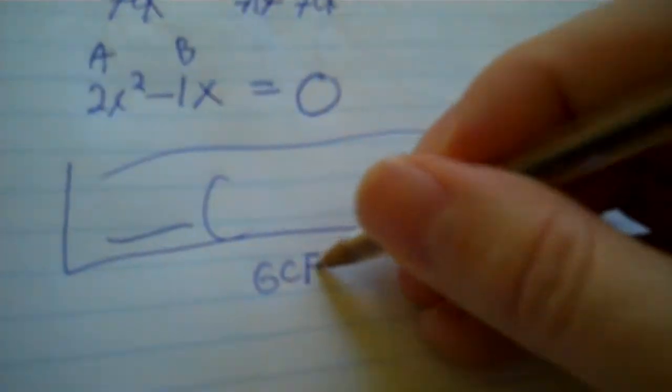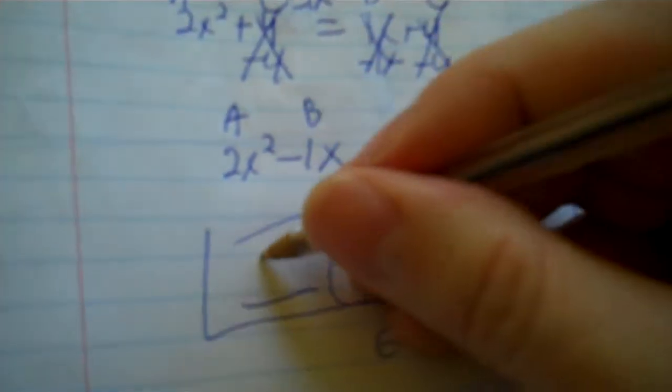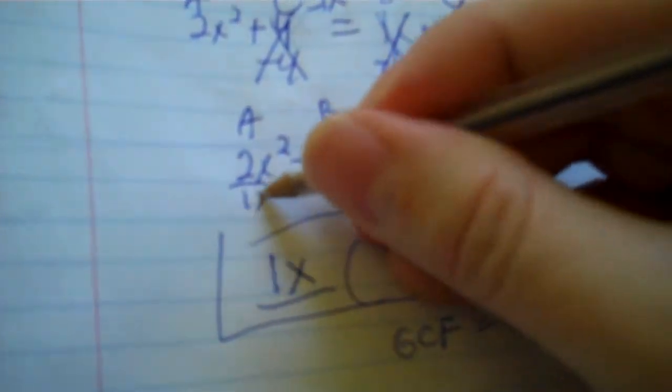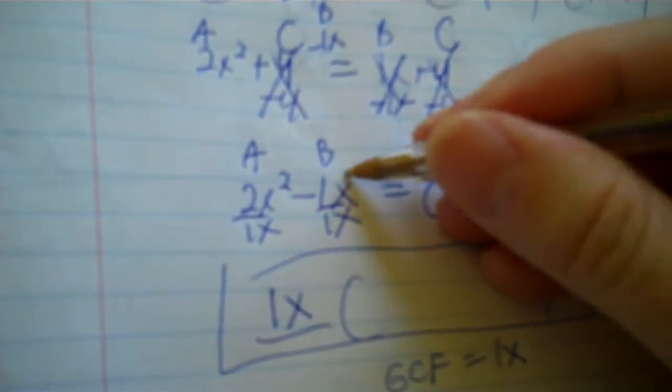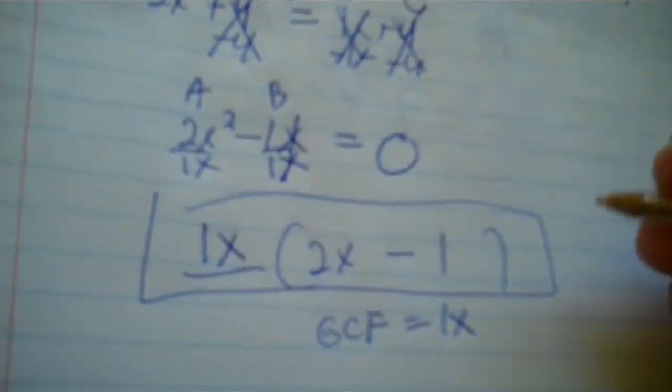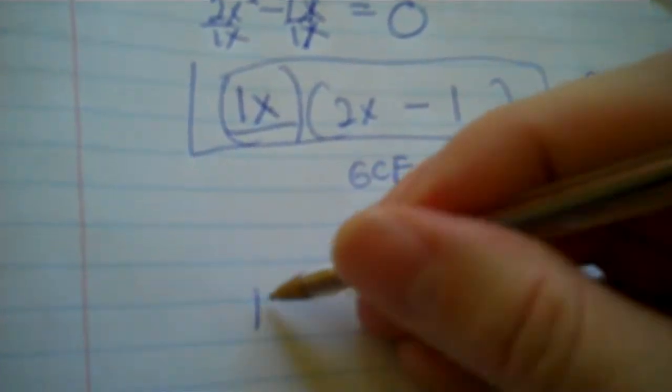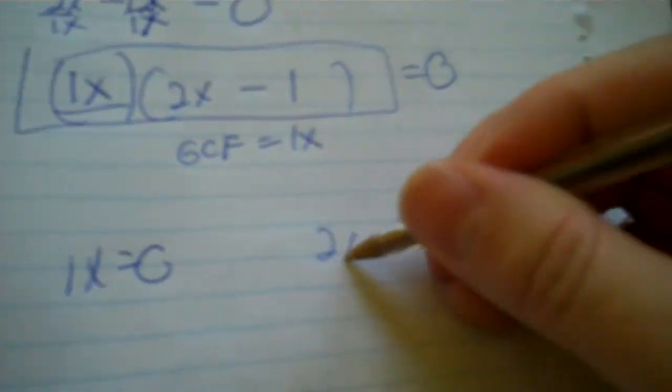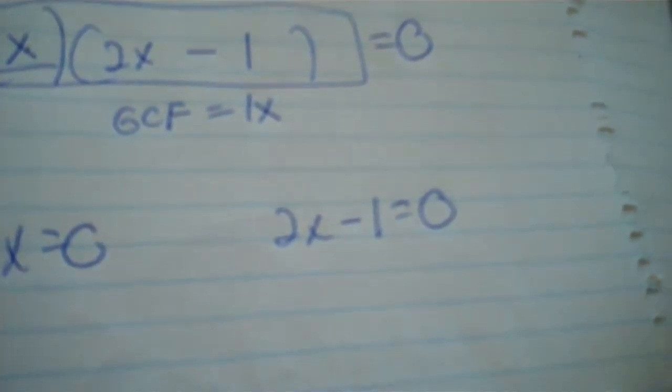So to factor an AB quadratic, you just need to do the GCF, and you pretty much got it. GCF would be 1x, so I factor 1x out. So that would be 2x minus 1. So 1x could equal 0, or 2x minus 1 could equal 0.